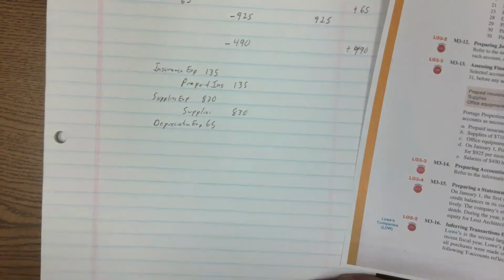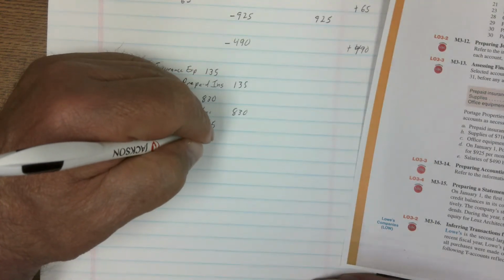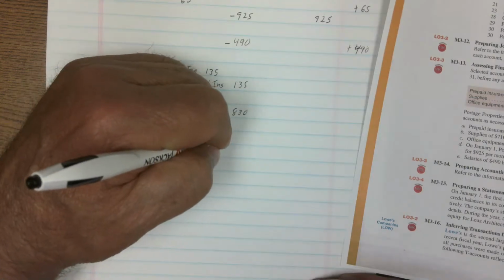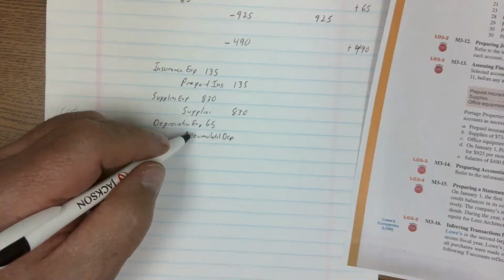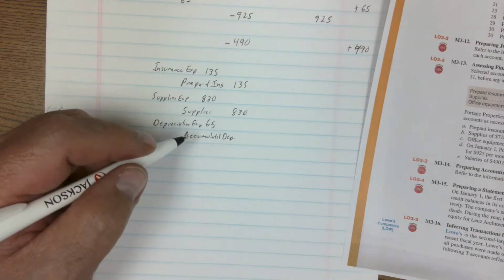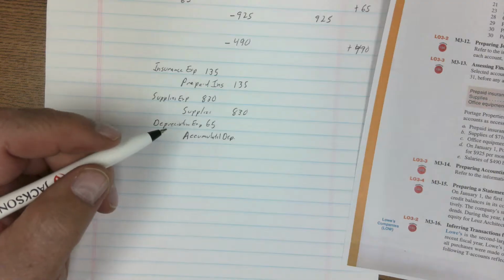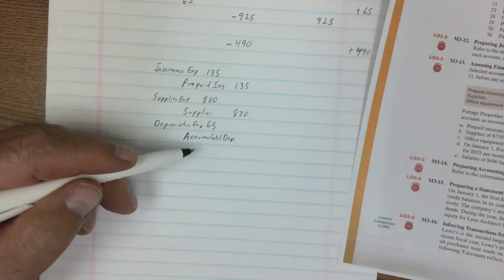Now this is a new account. This is called accumulated depreciation. Accumulated depreciation stays, I call them marriage accounts. So it stays with the equipment. Remember we talked about book value. Book value is the historic cost minus the depreciation.